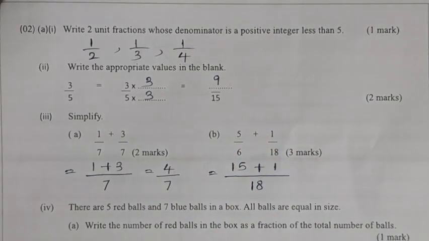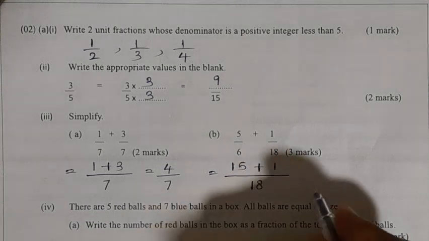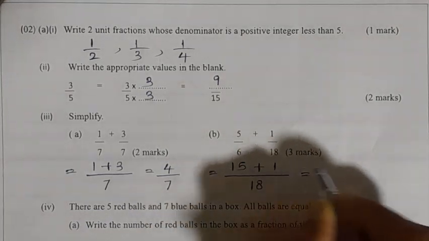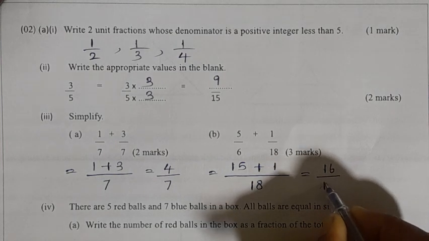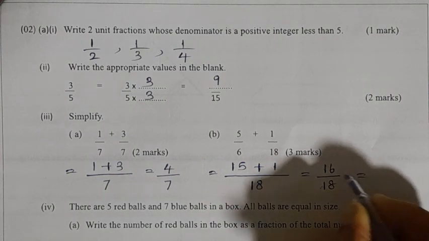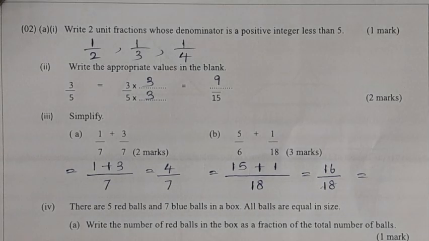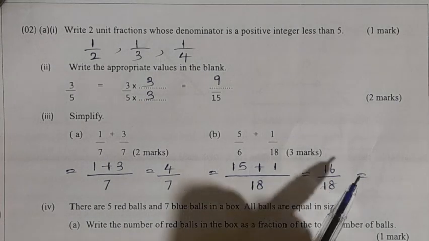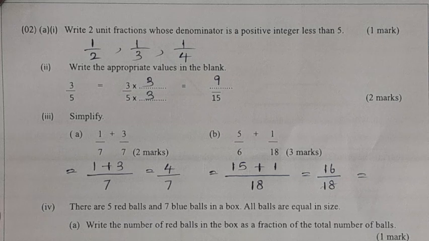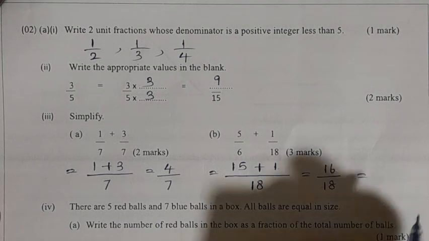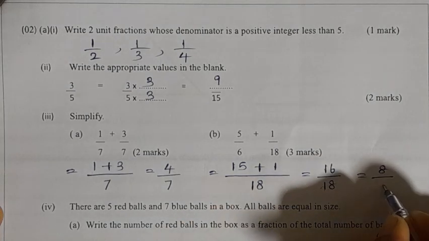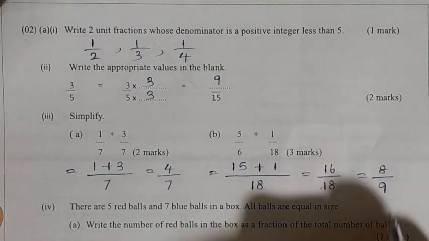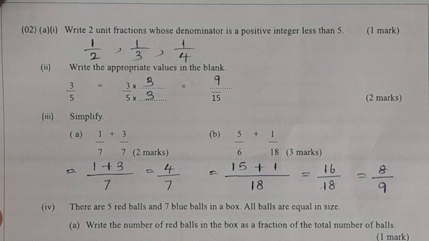The numerator does not change. So what is the answer now? 15 plus 1 is 16. 16 over 18. We can simplify this by dividing both numerator and denominator by 2. 16 divided by 2 is 8. 18 divided by 2 is 9. Last answer is 8 over 9.